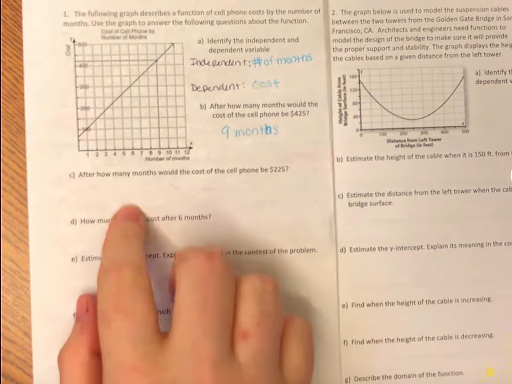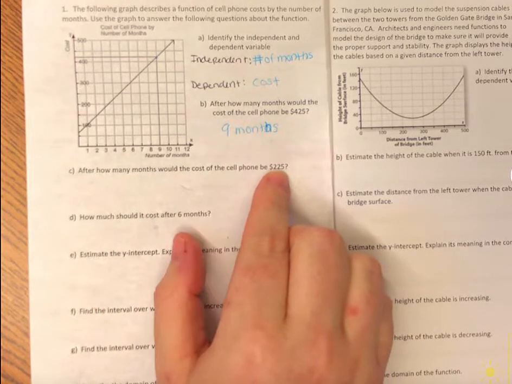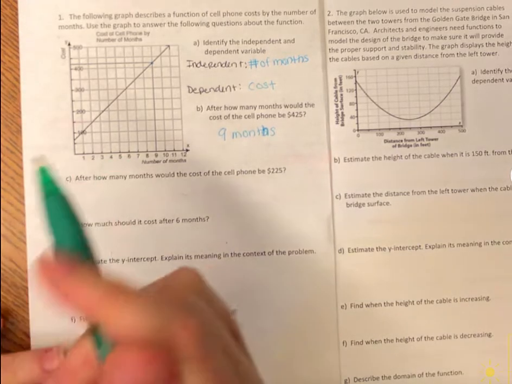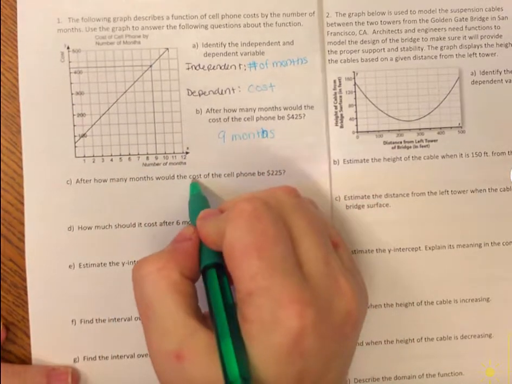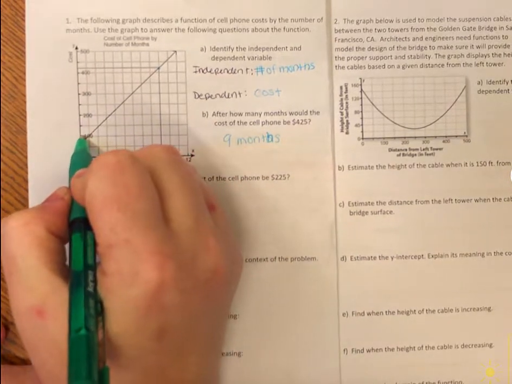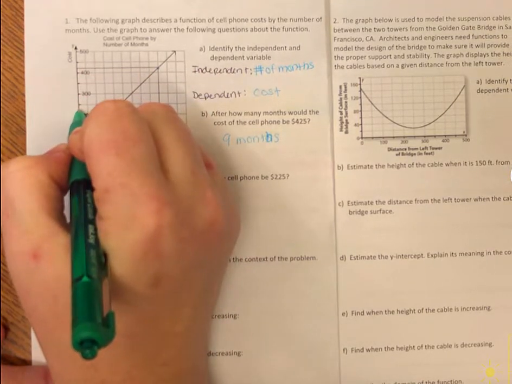So on this next one, after how many months would the cost of the cell phone be $225? This time the line's not on there for us, so we need to do that ourselves. So we know that the cost is $225. That's on our y-axis. So if we go here, 100, 200, 250. So 225 would be in the middle.